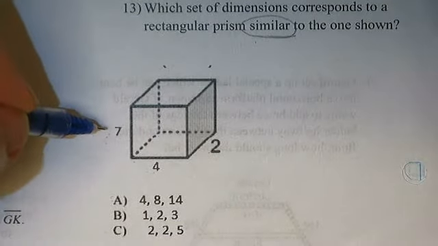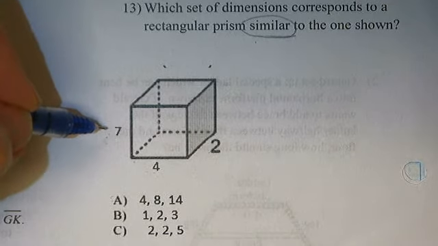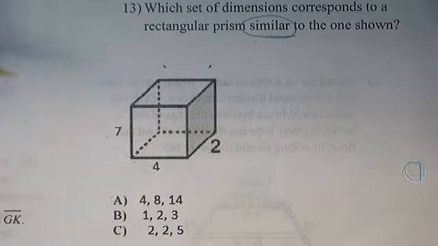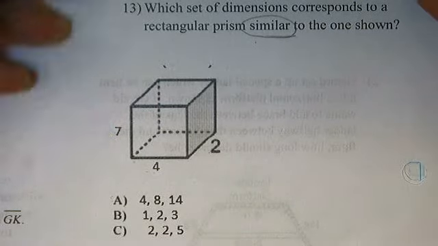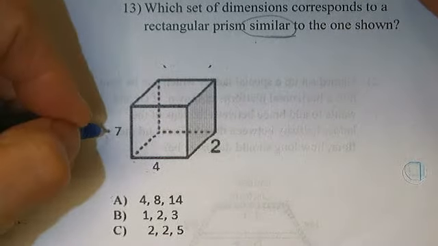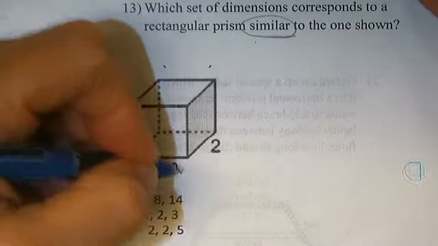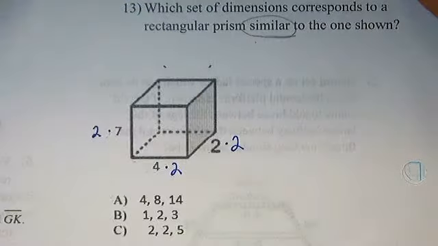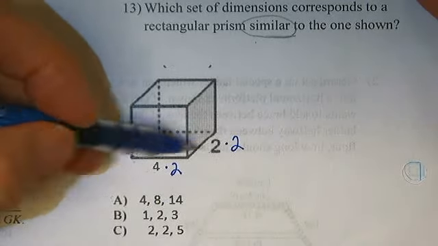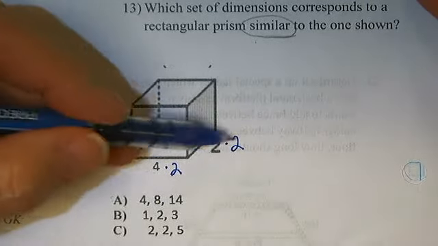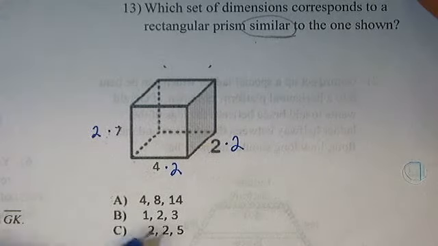7, 4, 2. This is an odd number, so we cannot divide by a scale factor of 2 or 4 or 7. So let's try to multiply. 7 times 2, 4 times 2, 2 times 2: 14, 8, 4. 2, 2, 5. We don't have two dimensions that are the same. Can't be that. 1, 2, 3.